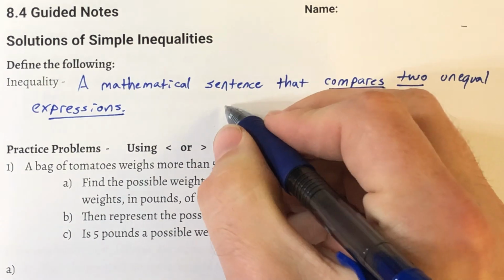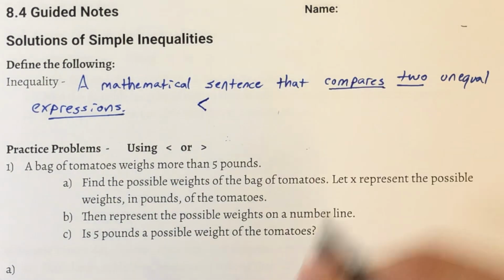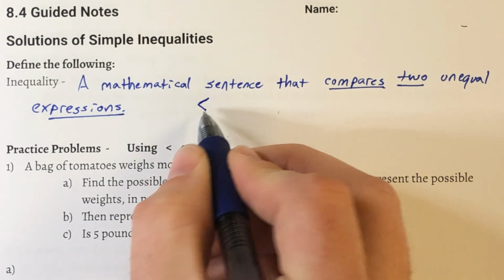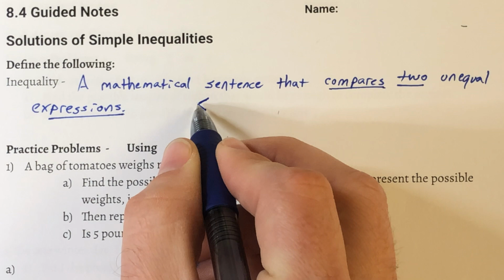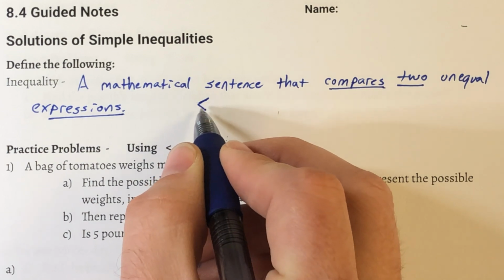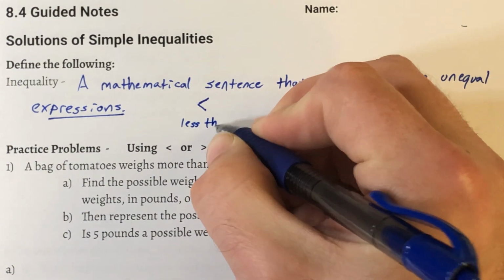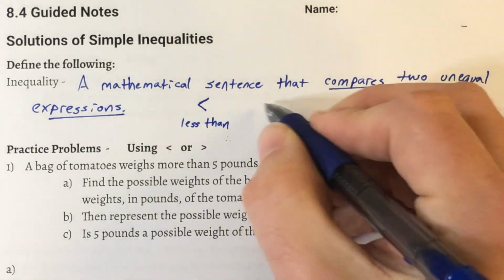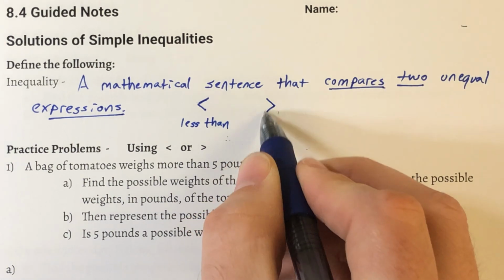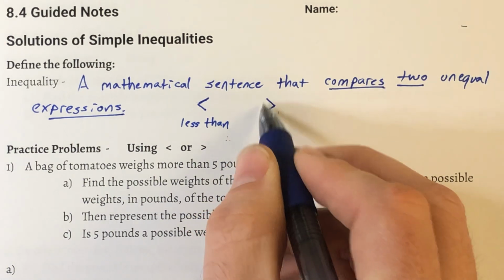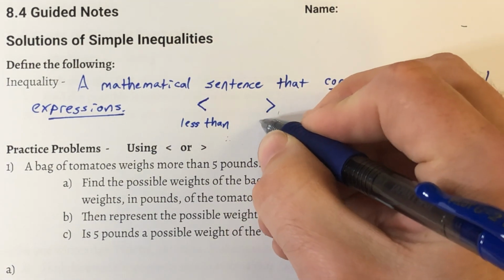All right, to do that, we're going to need to know 4 different symbols. The first one is this symbol. When I read left to right, I come to the small or pointy end of this symbol first, so this is what we refer to as the less than symbol. The next symbol is this one. When I'm reading left to right, I come to the large open end first, or the big end. So I would refer to this as the greater than symbol.